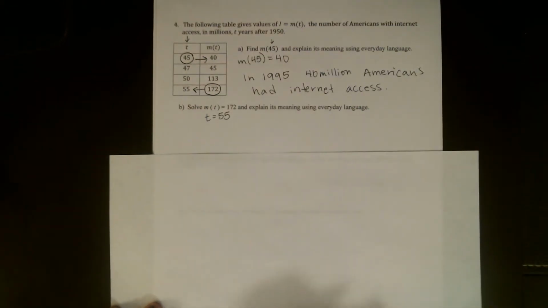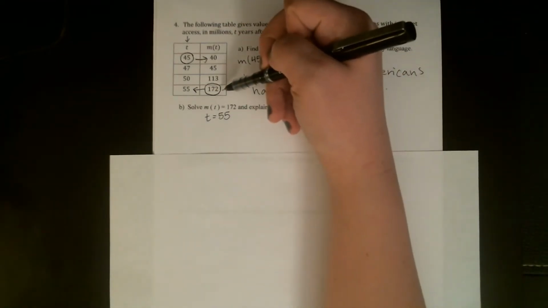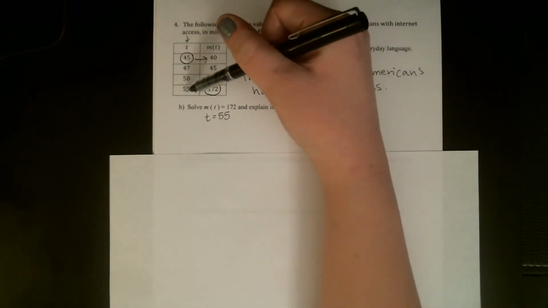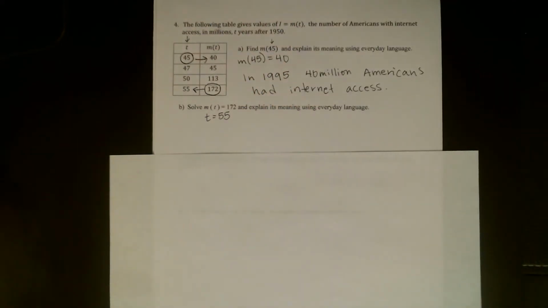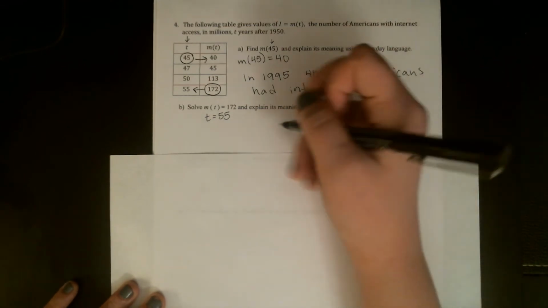And then we're supposed to explain the meaning of this information. It doesn't really matter which order you give the information. What I'm seeing there is 172 million Americans have internet access 55 years after 1950, so in 2005. I'm going to word this in sort of the opposite way from the last one just to show the way that the information came to us, but it's completely fine if you don't do that.